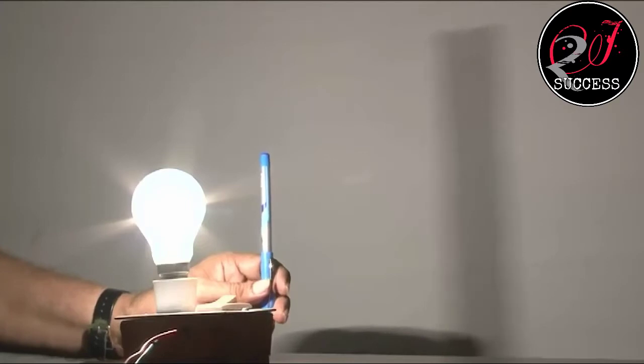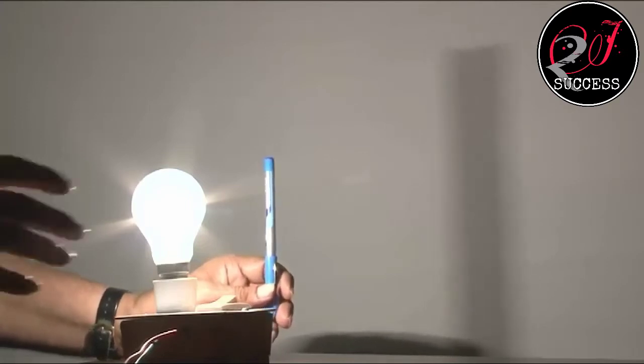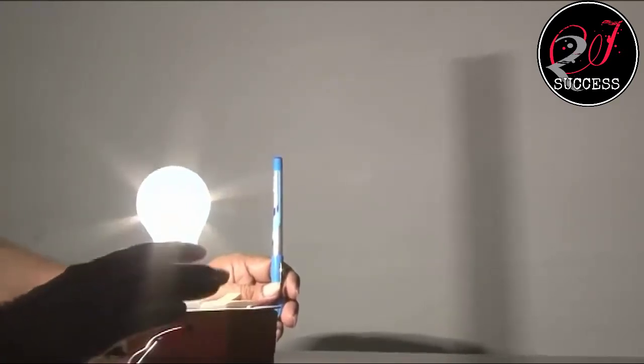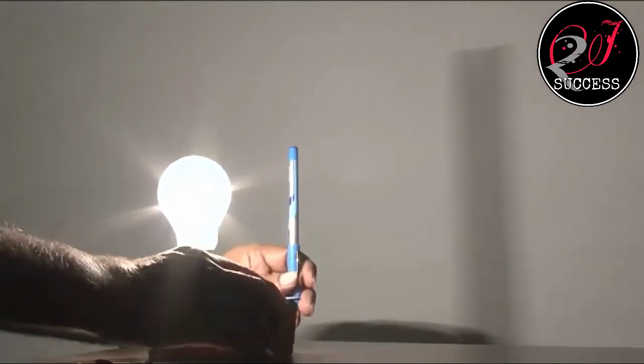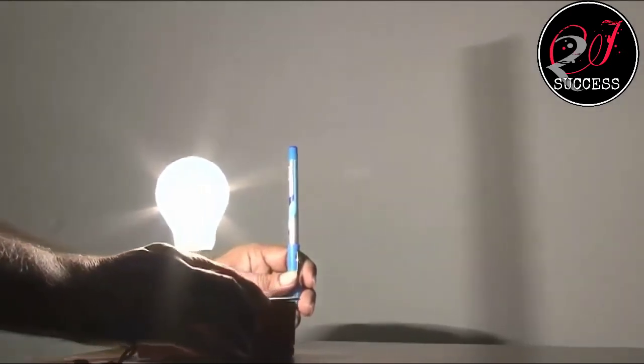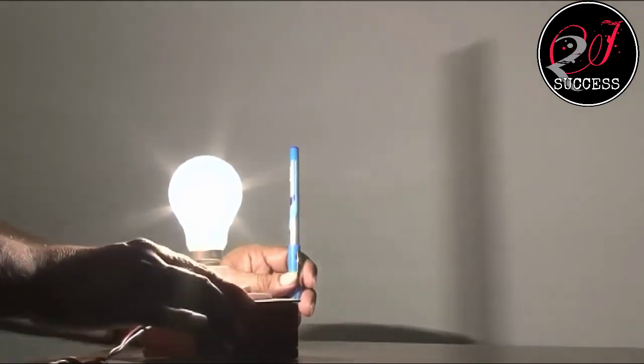One more observation, keenly watch. I am rotating this bulb now. The shadow is very, very diffused. I am rotating the bulb, and you see what happens to the shadow.